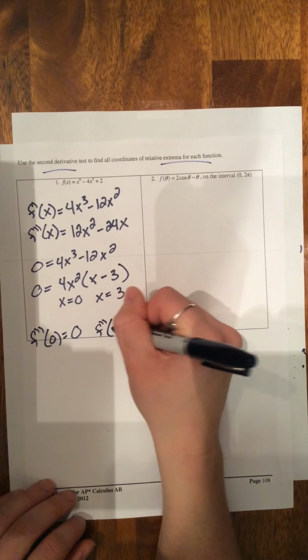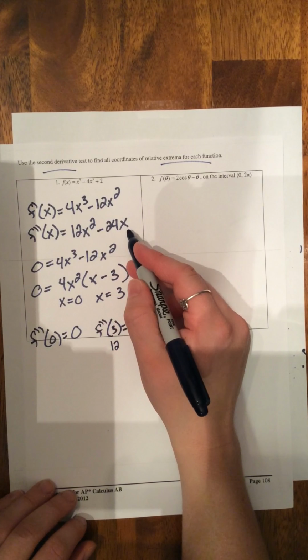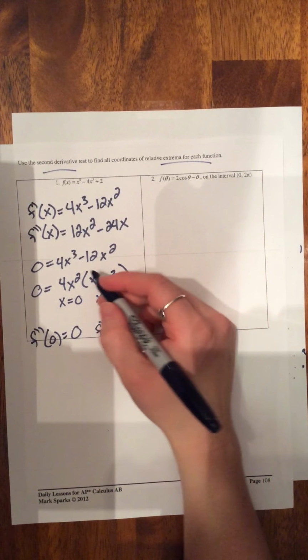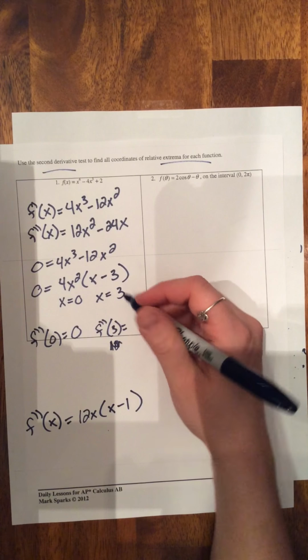f double prime of 3, on the other hand, I have 12x squared minus 24x. That's a little bit harder to do, so I'm going to say f double prime of x down here somewhere. And I'm going to factor out a 12x. And when I do that, what I can see is 3 is a lot easier to enter. 12 times 3 would be 36. 3 minus 1 is 2. 36 times 2. I can see that I am going to have a positive value.